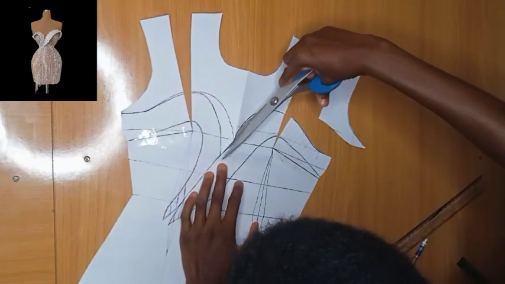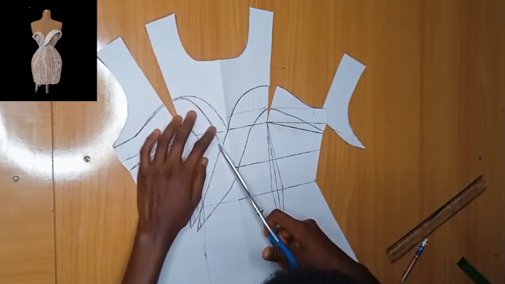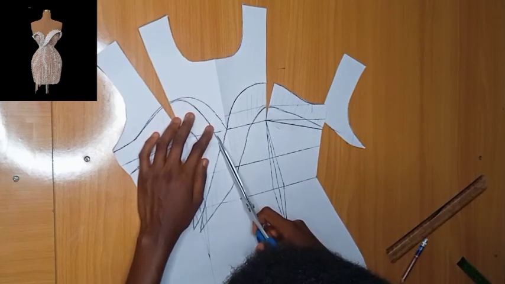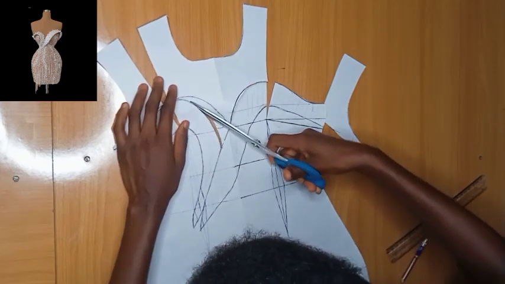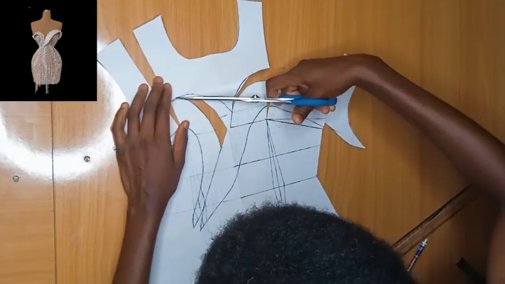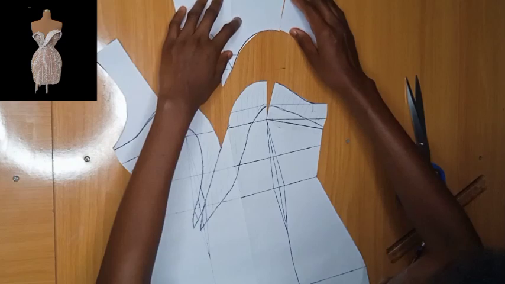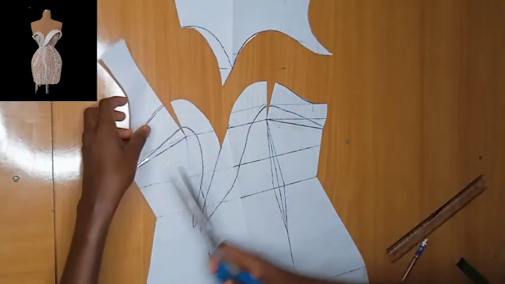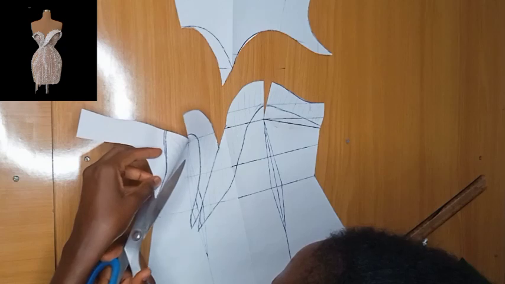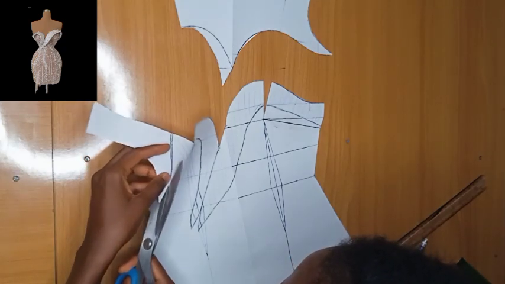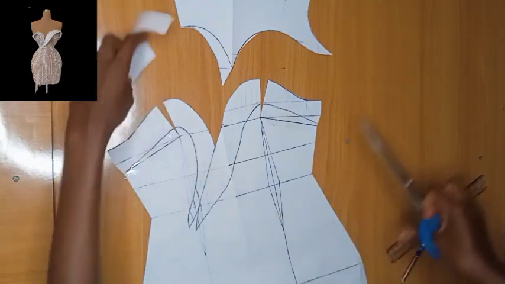You have to cut on the new one because that is where you're attaching your structured detail. Okay, so this is it right here. I'm going ahead now to cut like so from here. Also, I'm going ahead now to cut this from here. You want to be very careful while doing all of this so you do not rip your pattern.